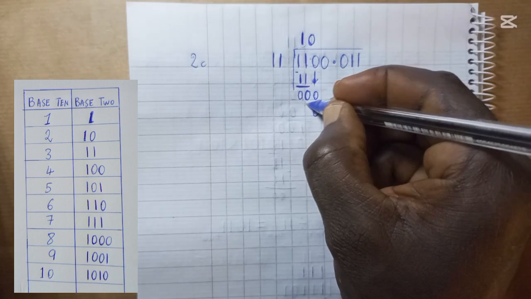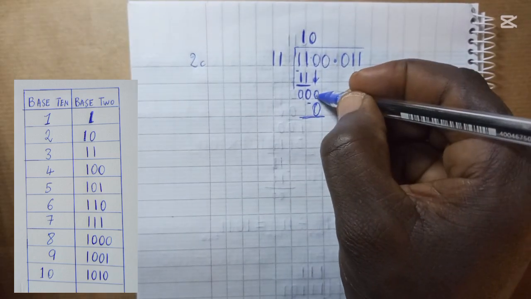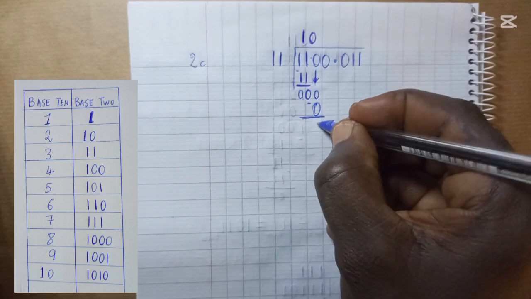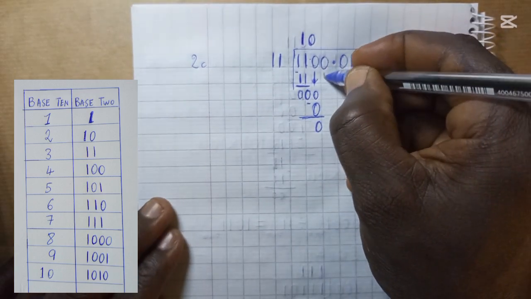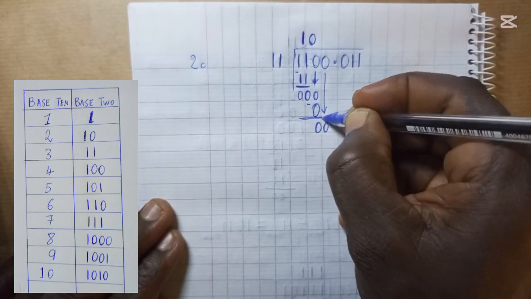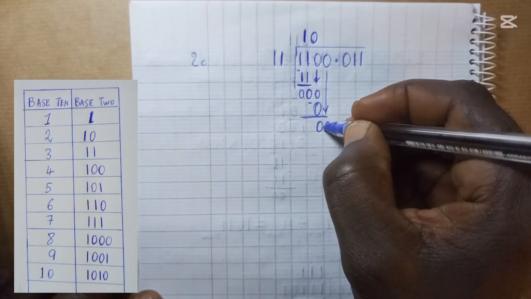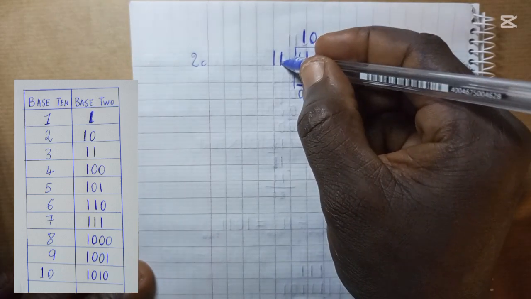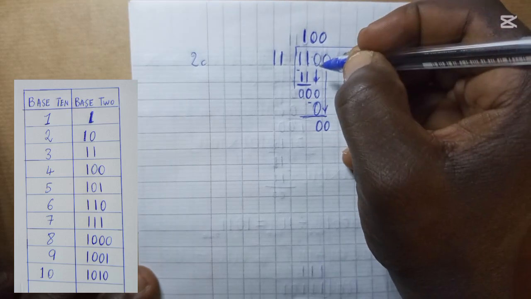Now I'm going to subtract again. 0 minus 0, that is 0. Then we bring down this 0 here. Then 0, 0 divided by 11 is impossible. That will give us 0 again.